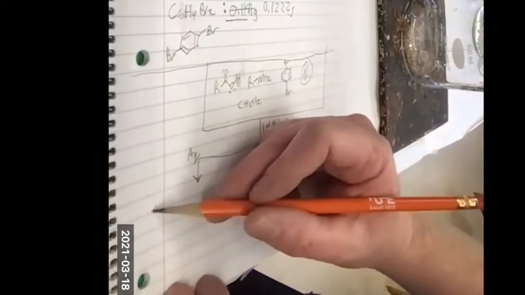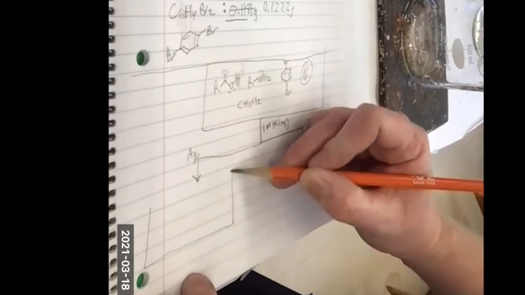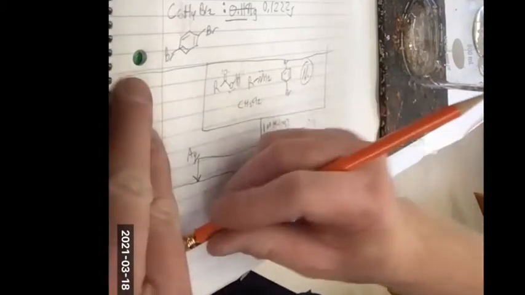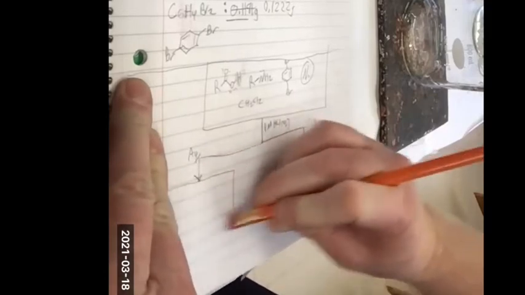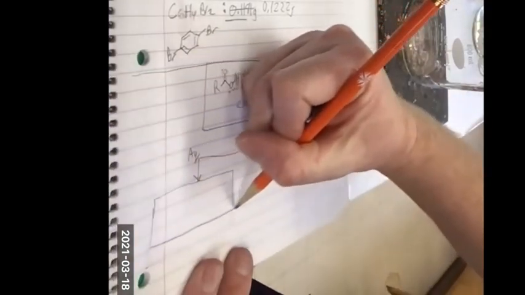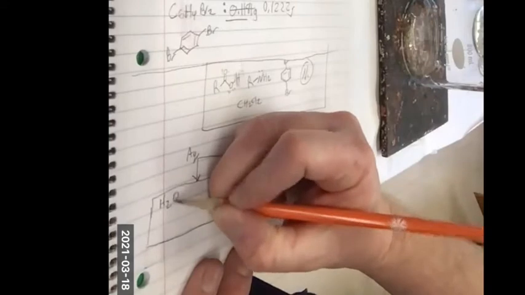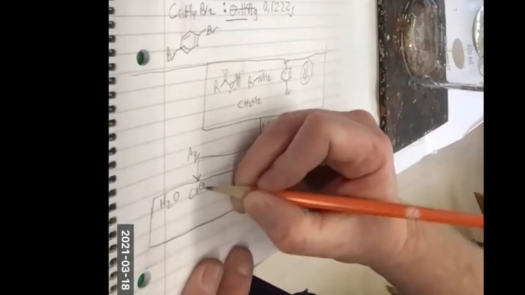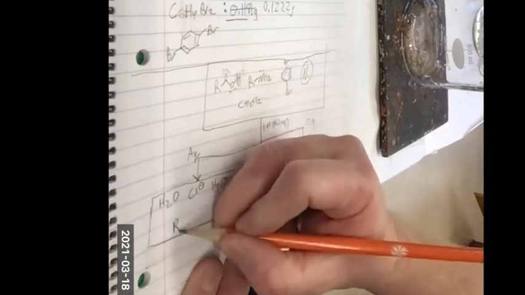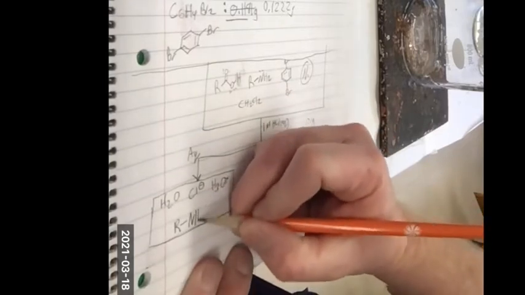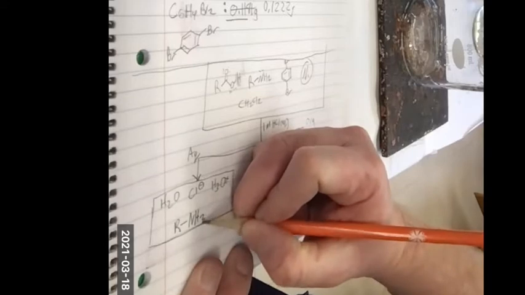And then what else? You'll get some hydronium ions, some chloride ions. Yep. Good. So I know in this aqueous layer, I'm going to have mostly water, chloride, and hydronium. And maybe I'll have the protonated amine, right? Yeah.